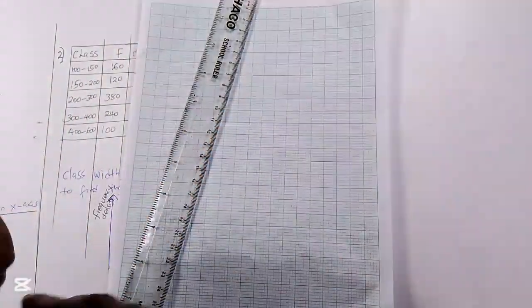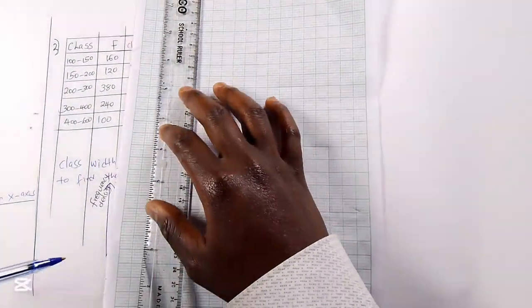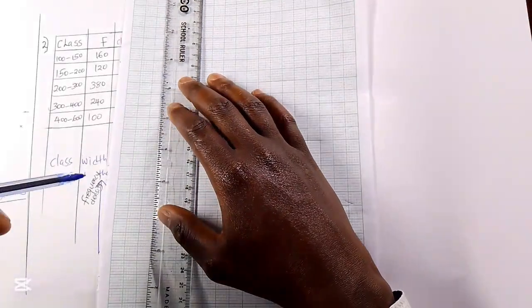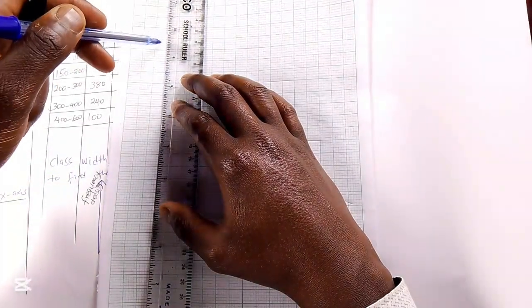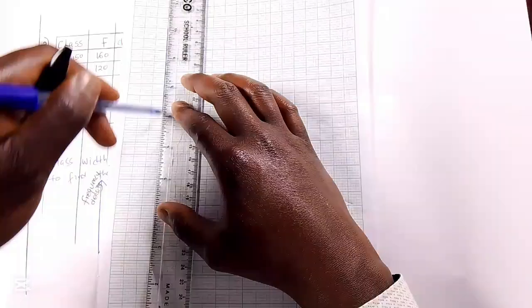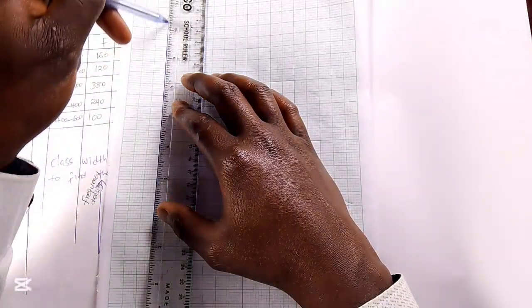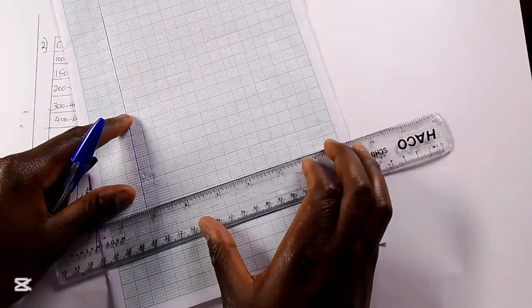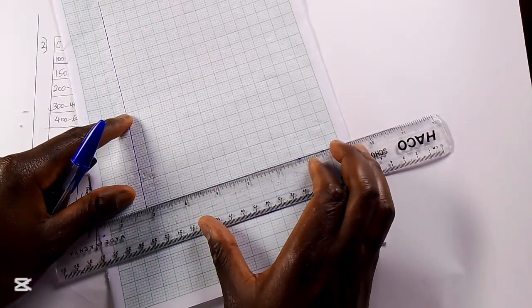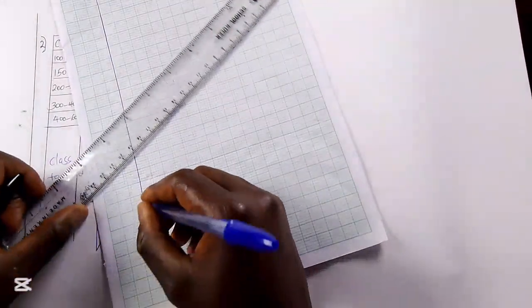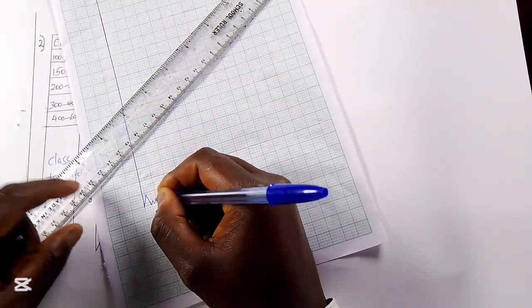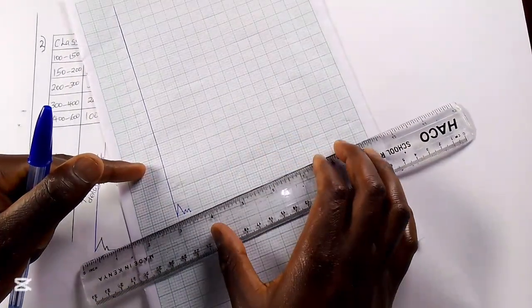Remember, we said it is not starting from zero, so let it be like that.